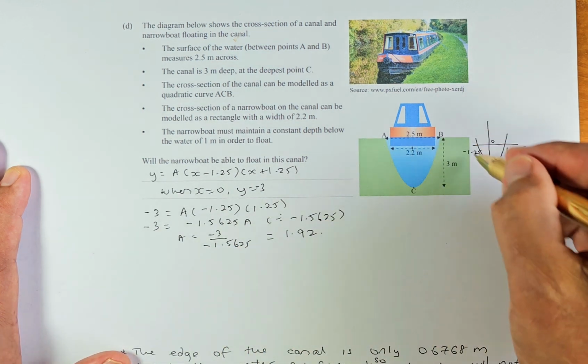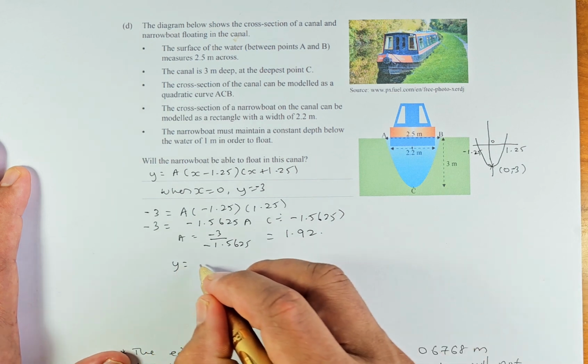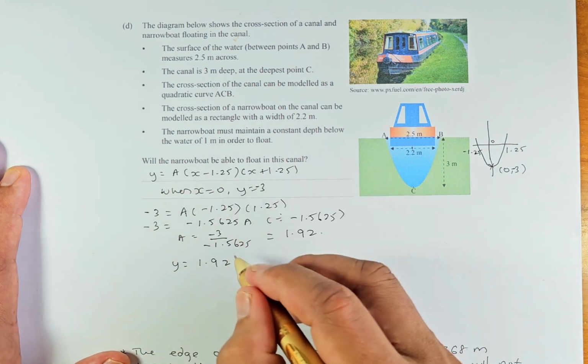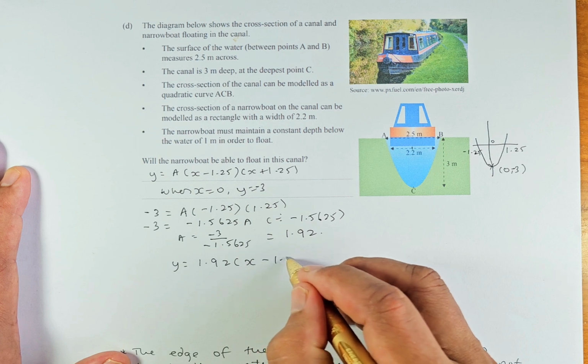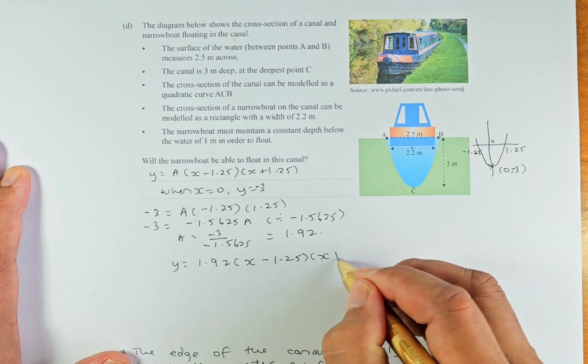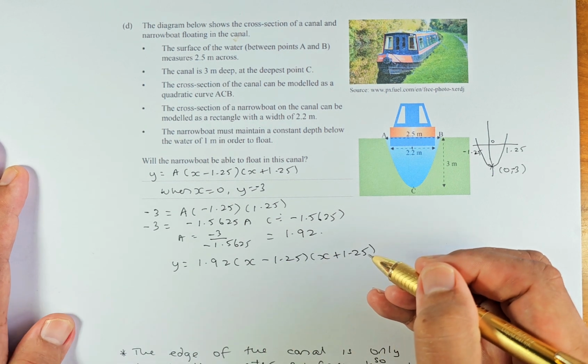So the equation of the quadratic is going to be y equals 1.92, and we substitute back into this equation, (x minus 1.25)(x plus 1.25). So far so good? Great.